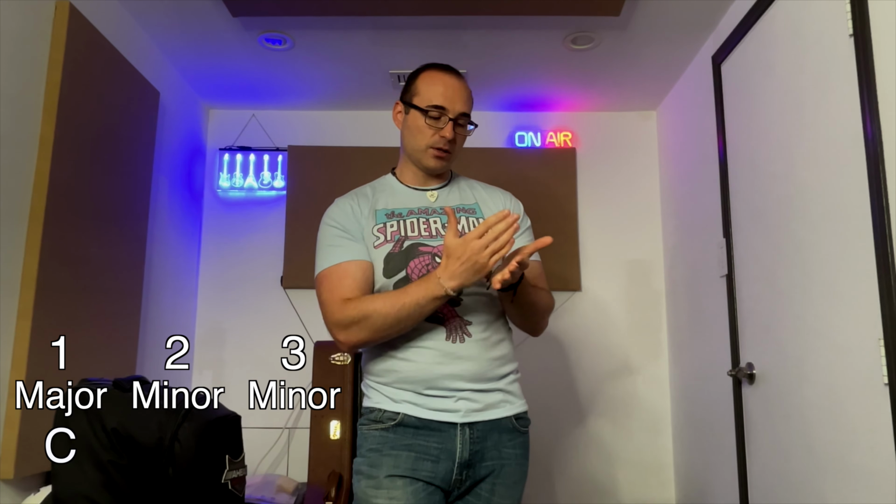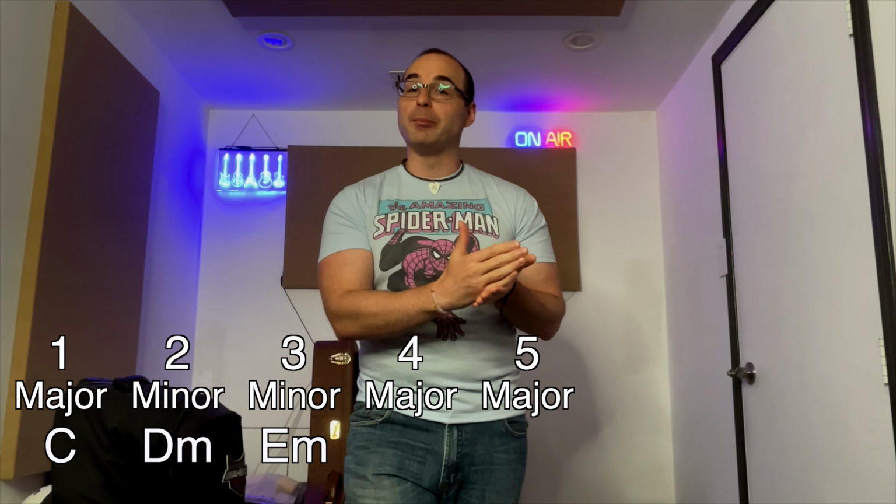The same as we learned which notes are in a key by counting spacings, you just need to remember this order for your chords in any major key. Your first chord, your 1 chord, is always major. So we have our C major. Your 2nd and 3rd chords are minor chords. So that's our D minor and our E minor in the key of C. Then 4 and 5 are major chords.